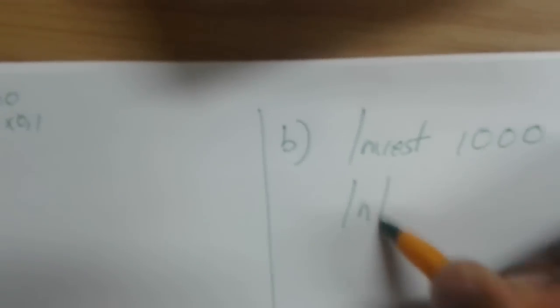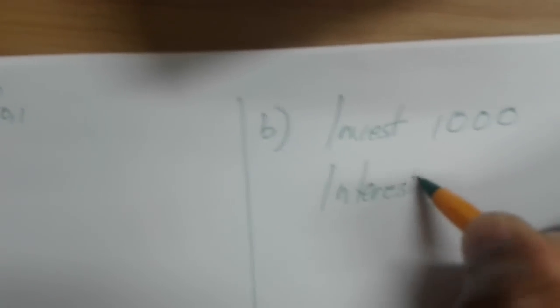Now let's look at number B. Let's quickly look at number B, which says calculate the accumulated amount at the end of year 3. There you go. At the end of year 3. Now we know that I invested 1000, then I received interest of how much?